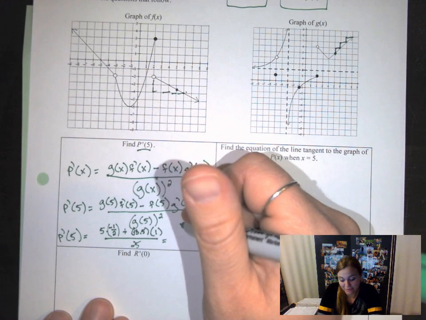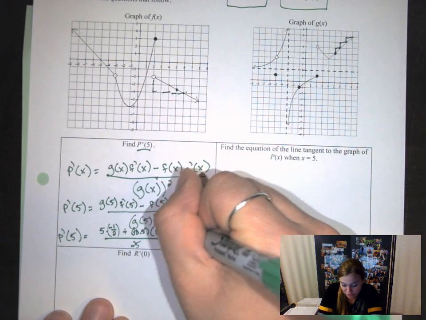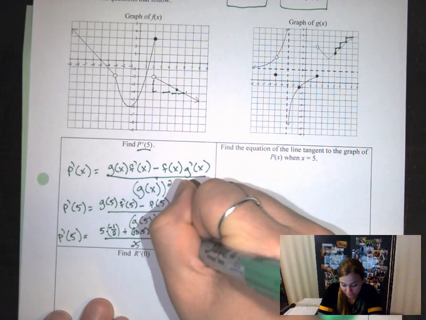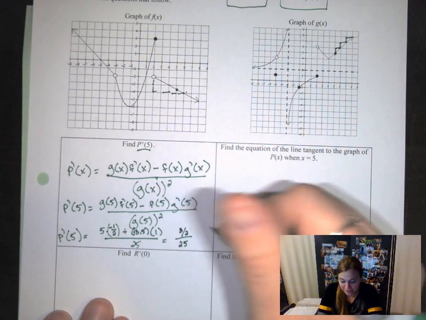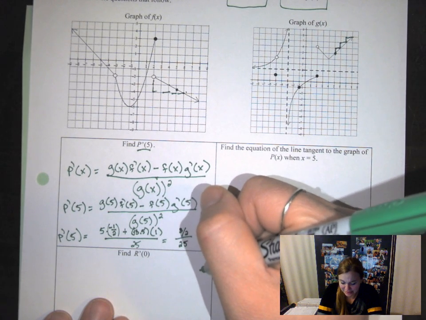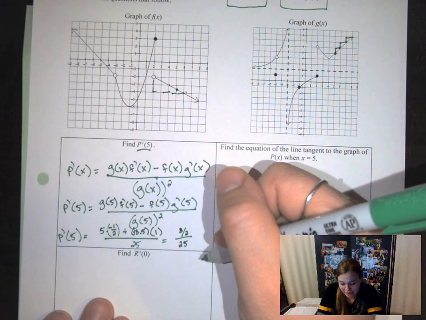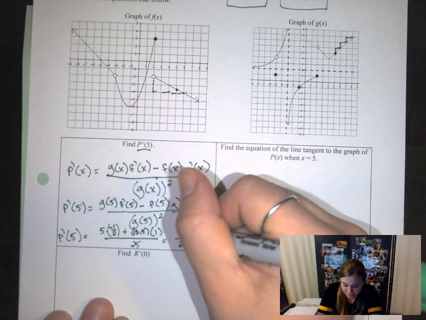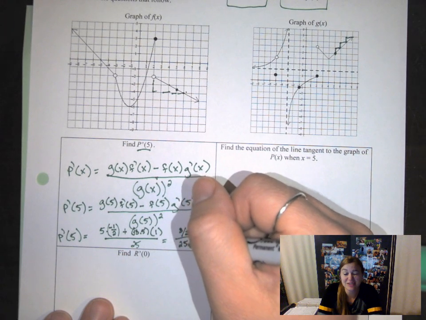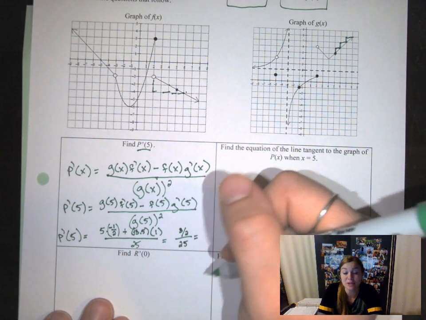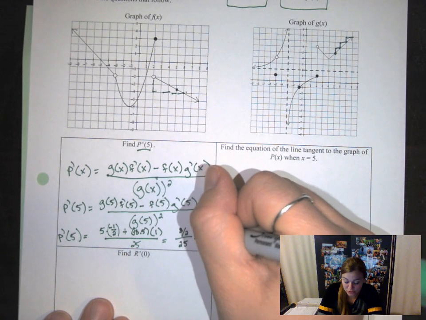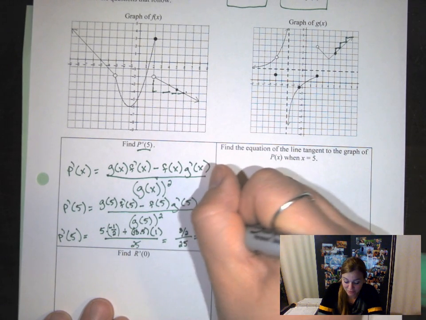So 1.5, also known as 3 over 2, over 25. Or I can say 3 over 2 divided by 25 would be the same thing as times 1/25, which would be 3 over 50. Wait, 25 times 3, 75 over 2.